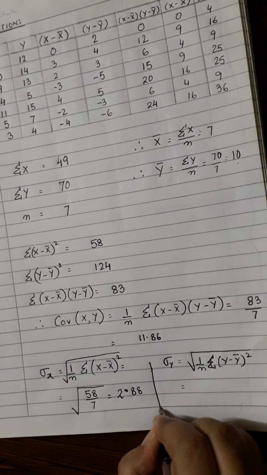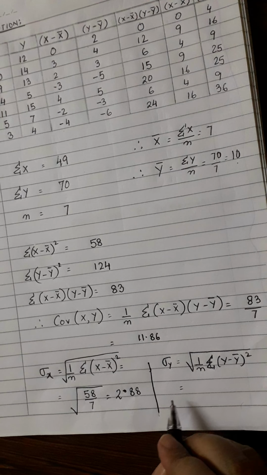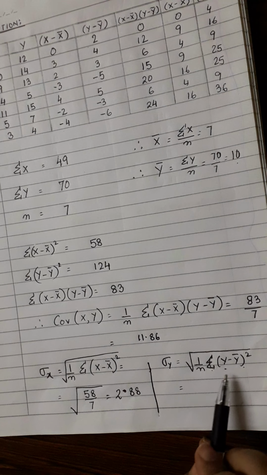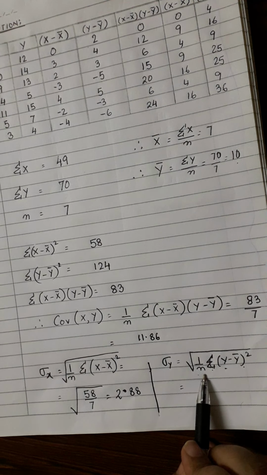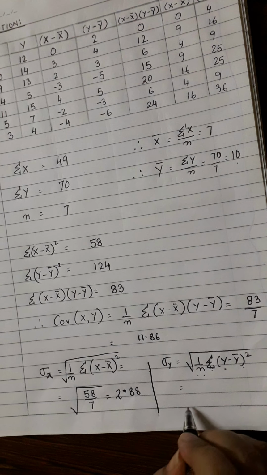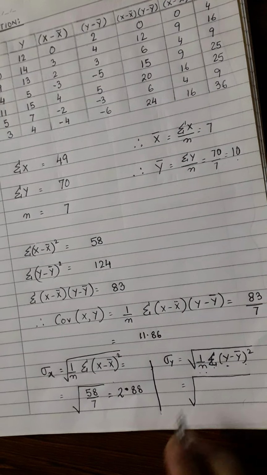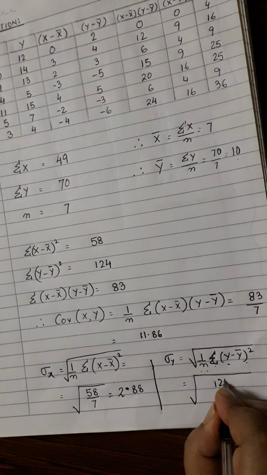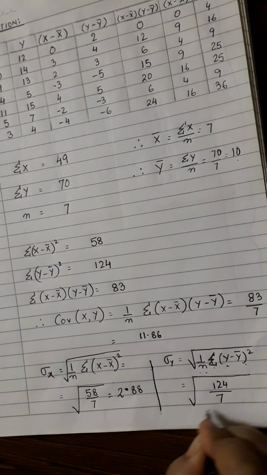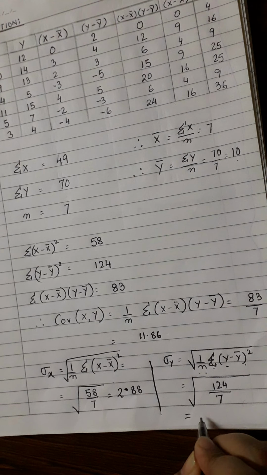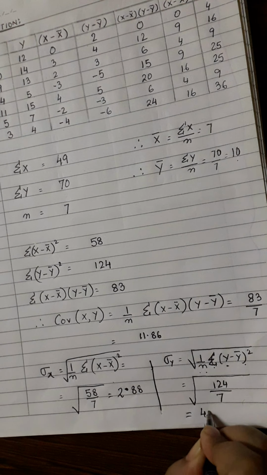And then we try to find out the value of sigma y. Sigma y is summation y minus y bar the whole square divided by n, and root over of that. So the value will be 124 divided by 7, root over of that, and the value comes to be 4.209. So we'll take it as 4.21.